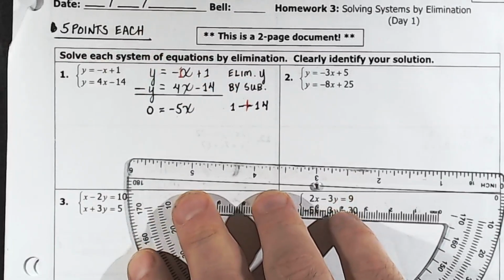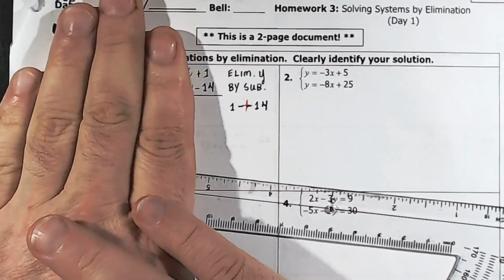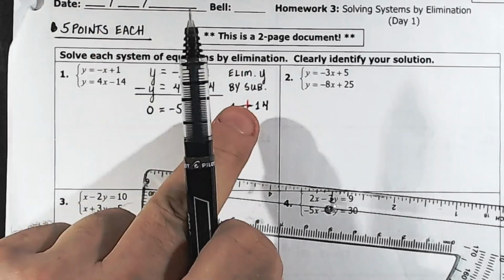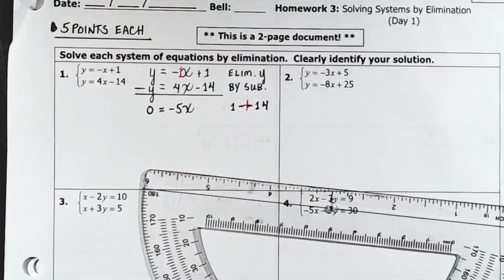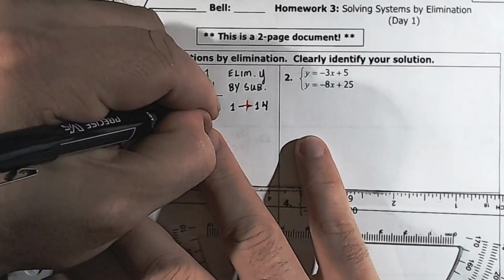So it's not 1 minus 14. If you were just looking at the column, you would make the mistake of 1 minus 14. But if we say 1 minus negative 14, you see it's 1 plus 14, so it's actually positive 15 that goes right here, plus 15.